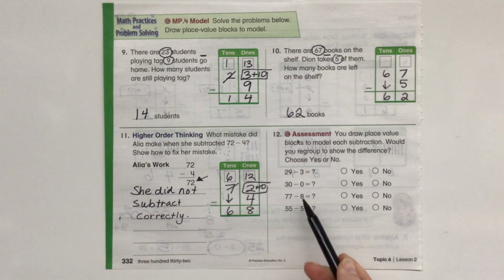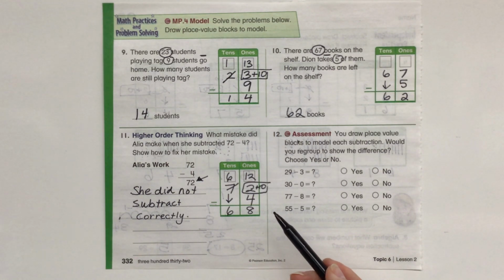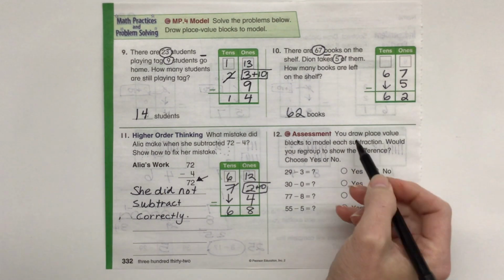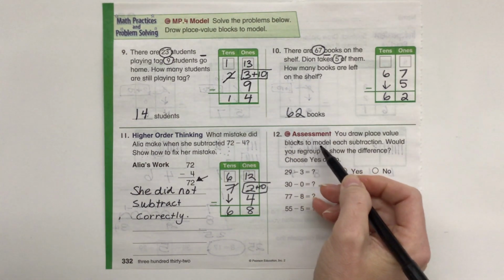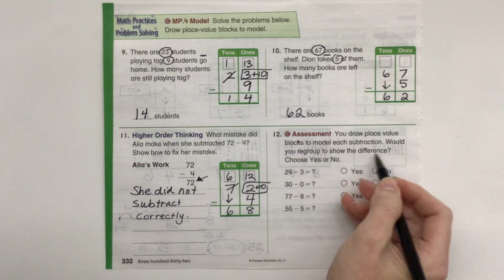All right, so here's our assessment. I'm going to have you pause the video. We'll do the assessment and then come back and you can check your answers. Okay, let's take a look at what we need to do. You can draw place value blocks to model each subtraction. Would you regroup to show the difference, yes or no?